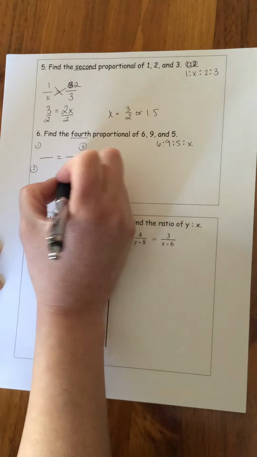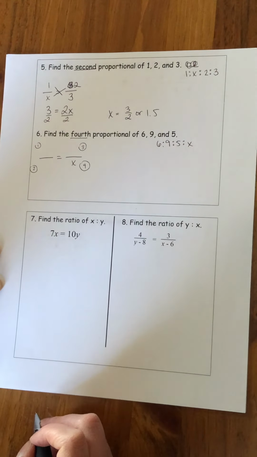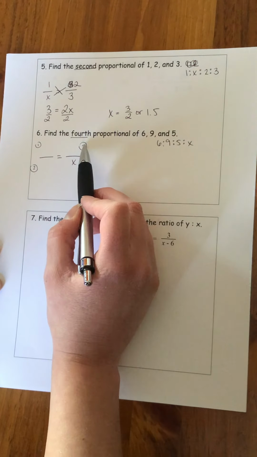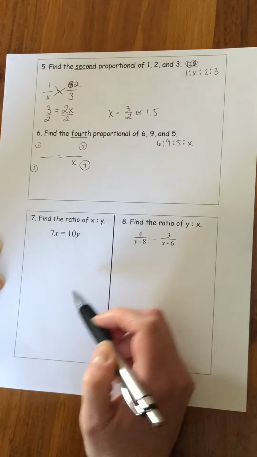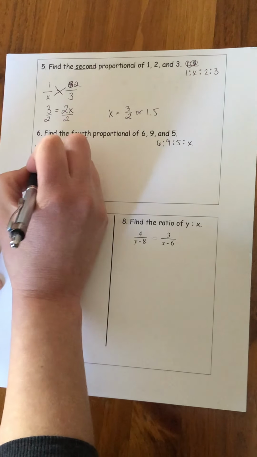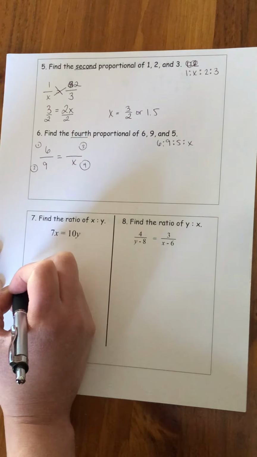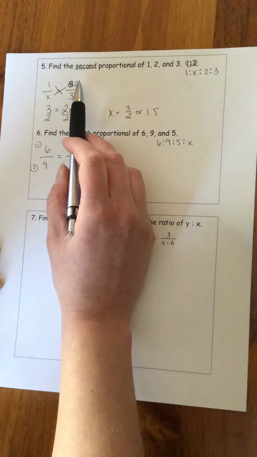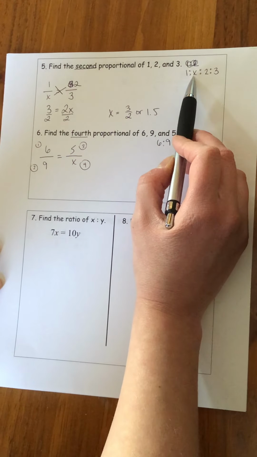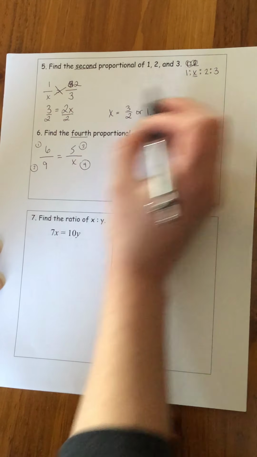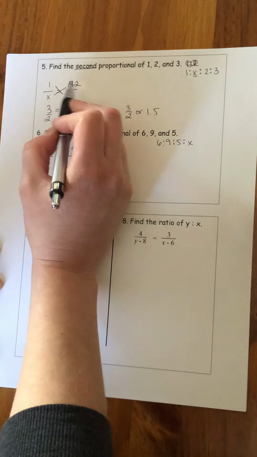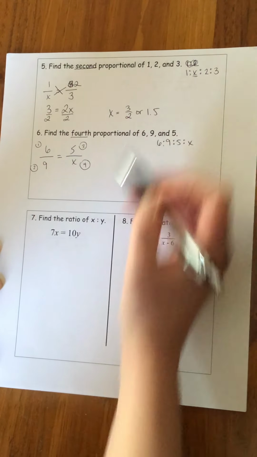I don't know what the fourth proportional is, so that's why I'm leaving that as an unknown. The other positions, I'm just going to write in the order that I see them. So 6 is the first, 9 is the second, 5 is the third. Again, the first one, we didn't know the second proportional, so that's why I filled in the second slot with x. I filled in the remaining spots just in the order that they were written.